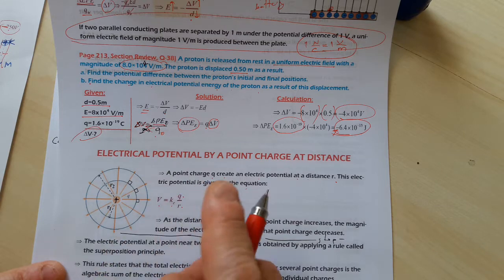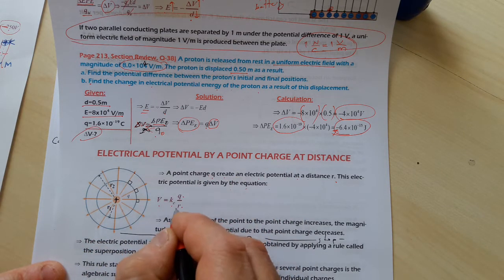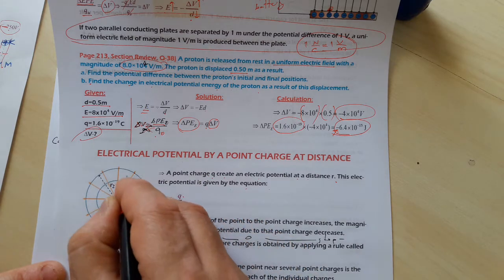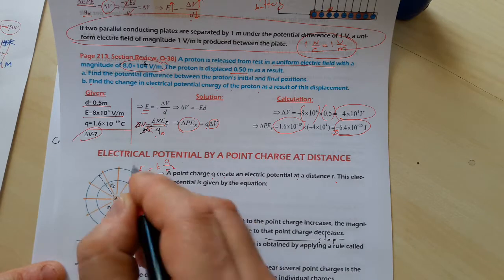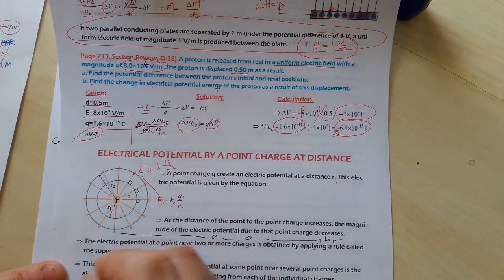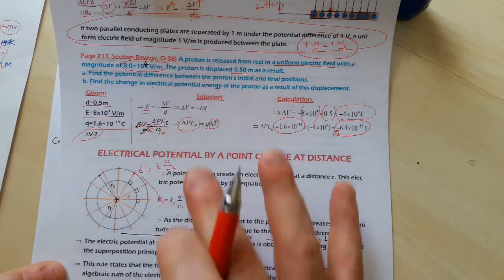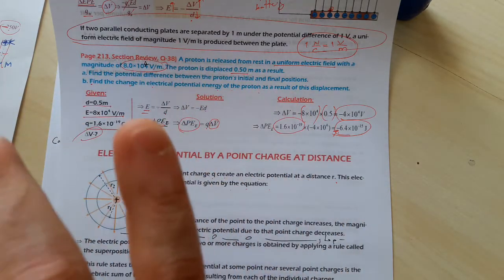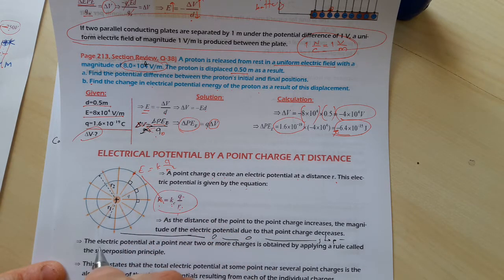Now it is very similar to the electric field equation. Remember, this charge produces an electric field at a distance r of kq over r squared. So the electric field at this point is kq over r squared, but the electric potential at that point is kq over r. So this charge produces an electric potential at any point at distance r, which is equal to kq over r.